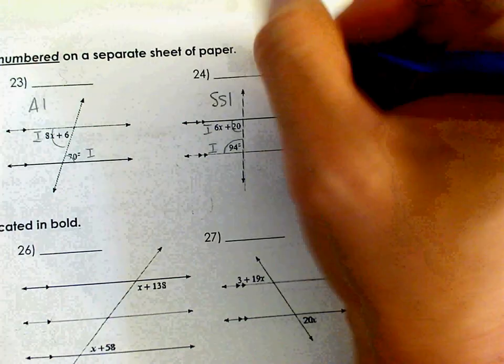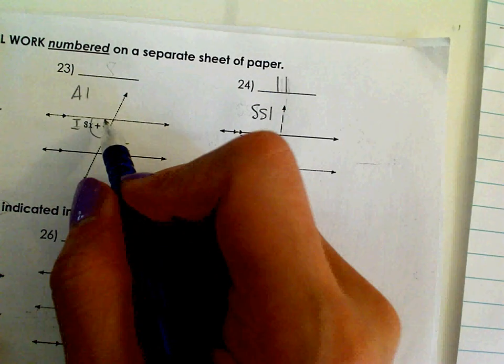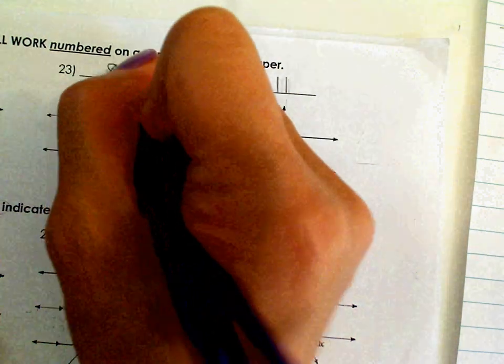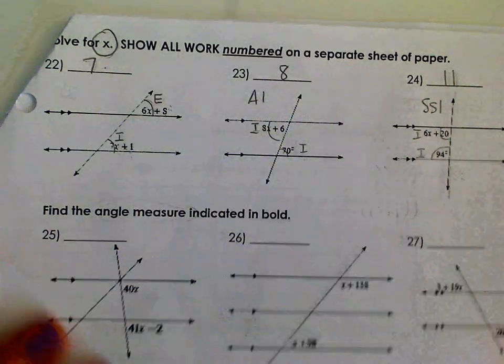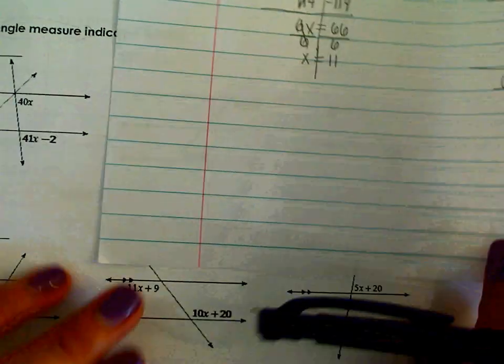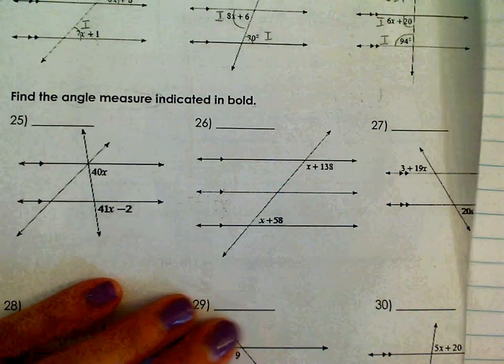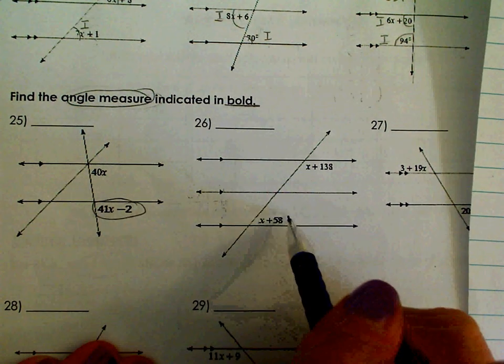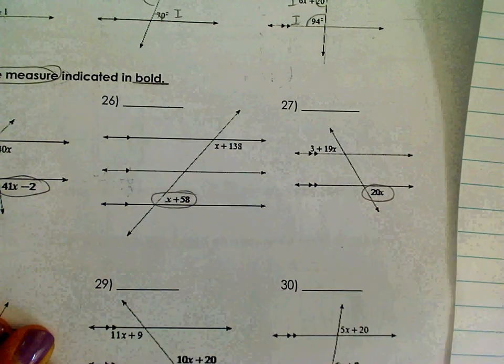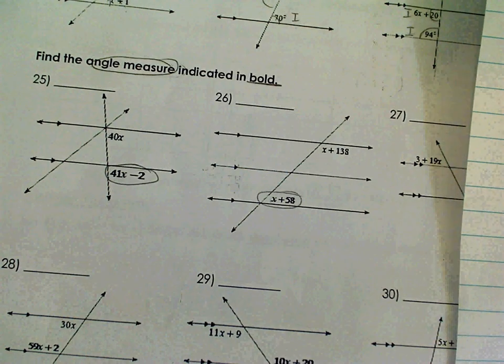Oh, I forgot to write number 23 was 8. So we've got our answer so far. Okay, let's go to number 25. It says find the angle measure indicated in bold. This is in bold, that's in bold, and that's. I don't know why all the angles ended up being bolded on the bottom, but there's no reason for that. It just happened that way.